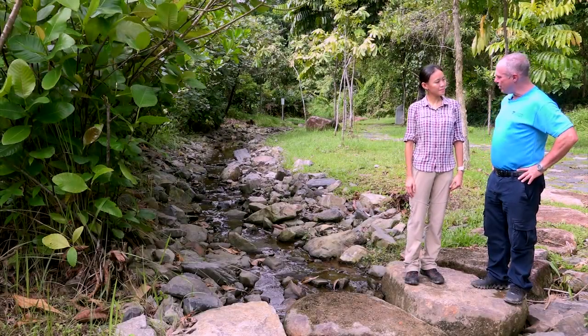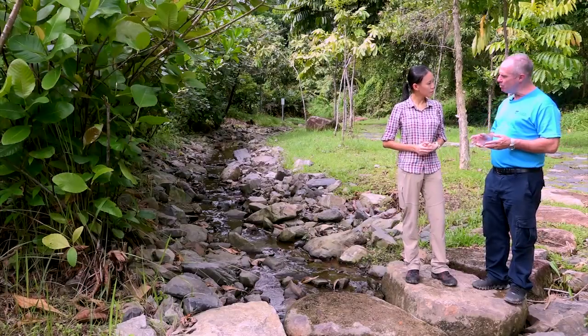Thanks, Grace, for those demonstrations. As you can see, in both cases, we're interested in suspended sediment in the water. However, again, turbidity is an optical property, whereas suspended solids is a mass property that is determined through filtration. Generally, in ecology, turbidity is more important.